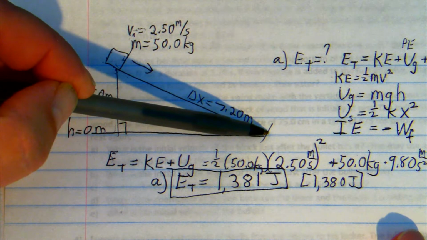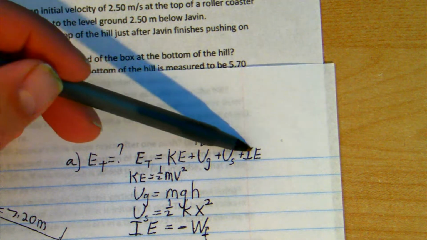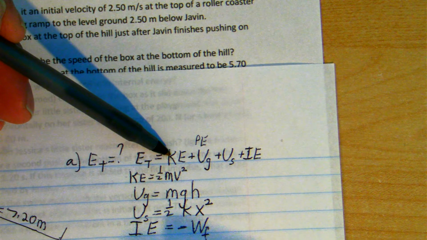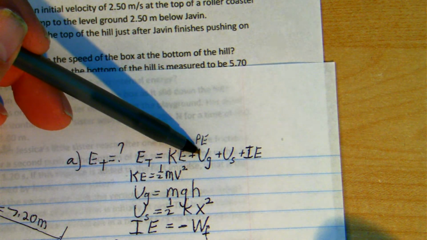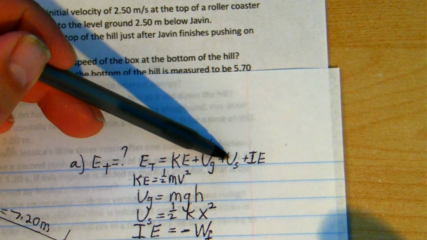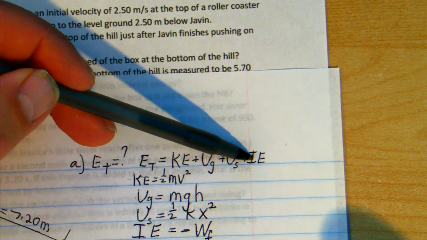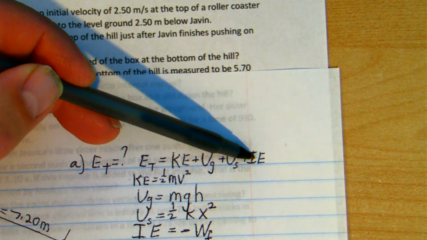At the bottom of the incline, it could be in any combination of these four forms. Kinetic energy, yep. Gravitational potential energy, could be, but the height is 0, so that's 0. Spring energy, could be, but there's no spring, so that's 0. Internal energy, could be, but in part B they say there's no friction, so that is 0.